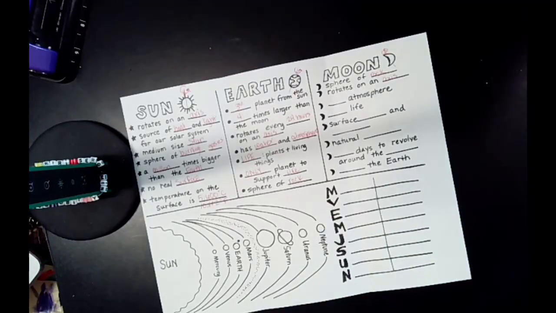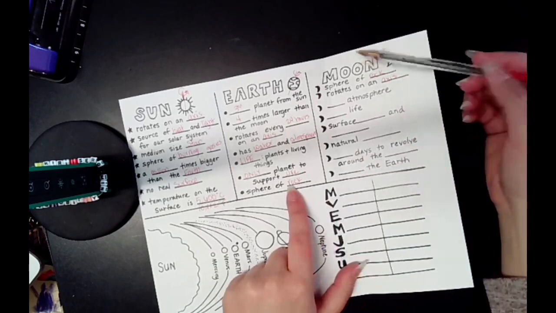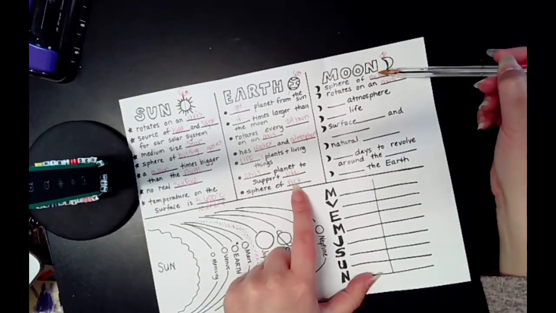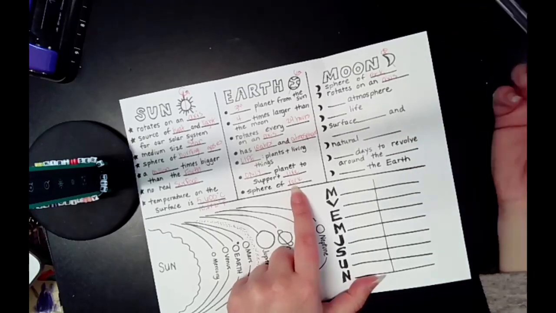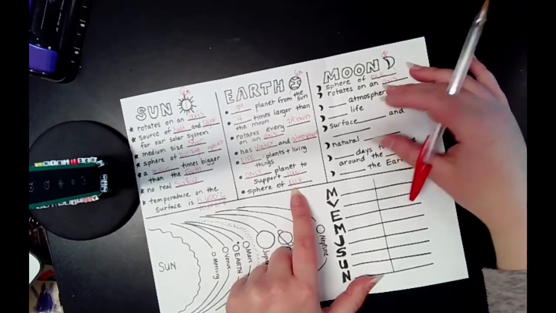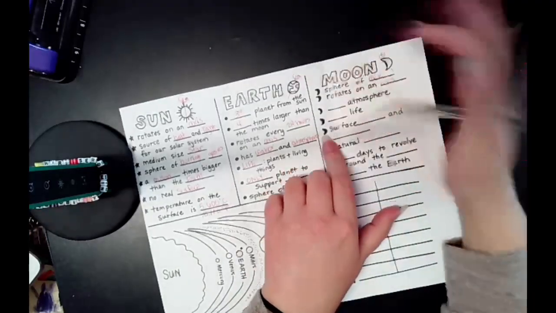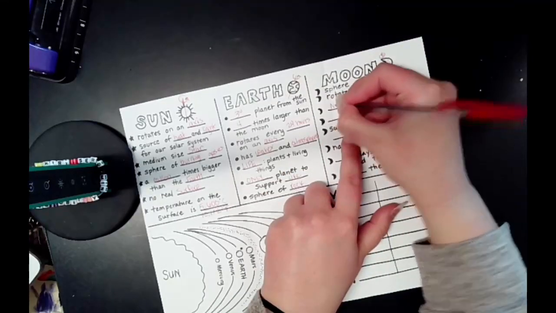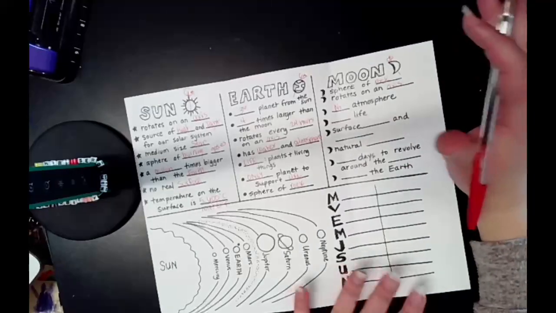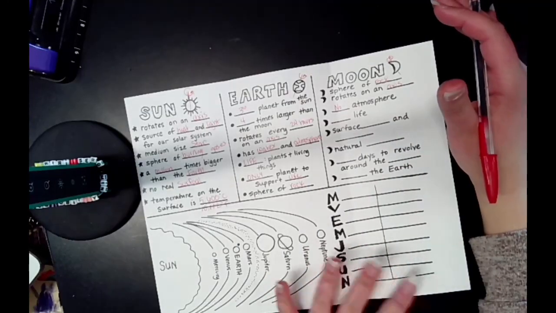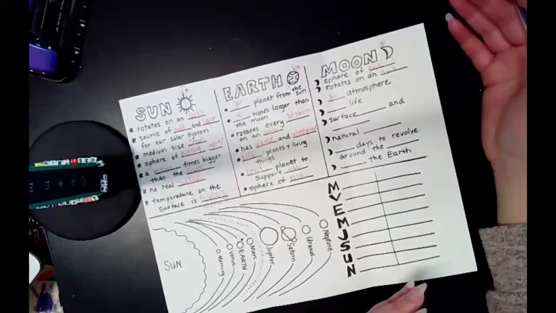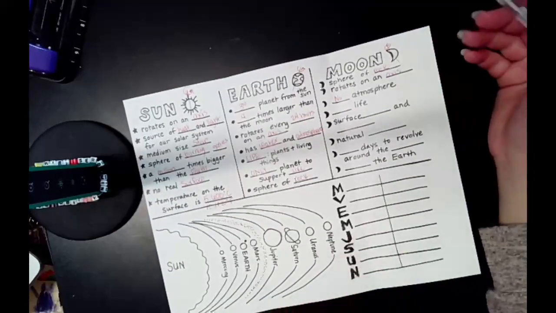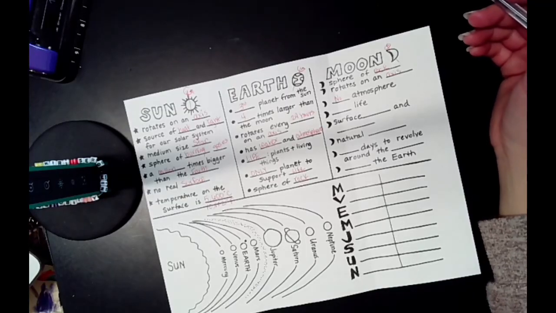Okay, so all three, sun, earth, and moon, rotate on an axis. Both the earth and the moon are made out of rocks. So we're already starting to see some similarities and some differences between the three. The moon has no atmosphere. Technically, the moon does have an atmosphere, but it's so weak it basically isn't there. It doesn't do anything to help protect it. So we just say it has no atmosphere.